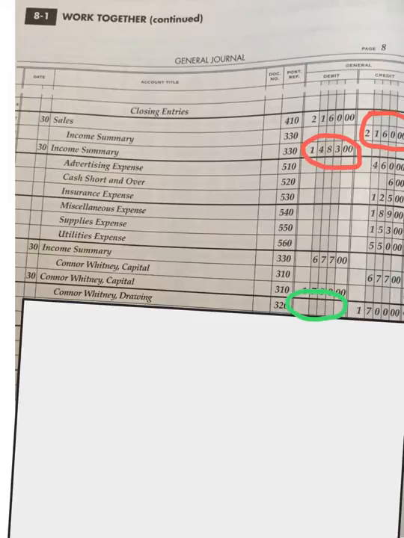All right, you've done posting before. Again, you go line by line. So we're going to start with sales. If you take a look at sales, again, we need to debit sales for $2,160. So you need to find your sales account, which is located on page 162 in your workbook. Head back, and you are now going to record that as our post reference at 410.